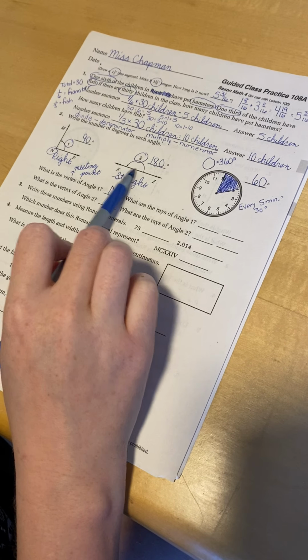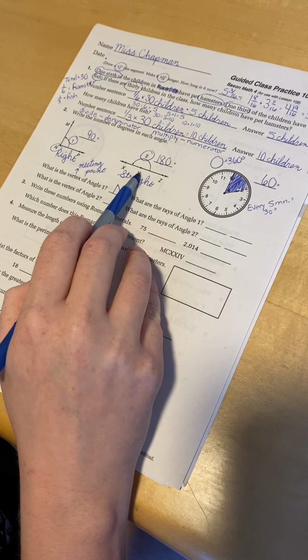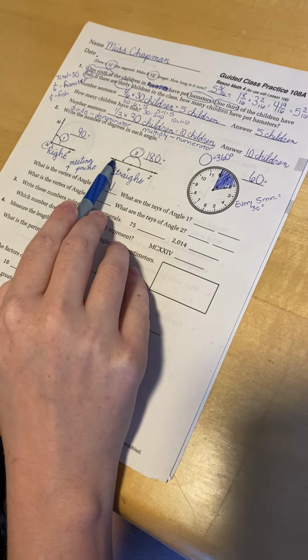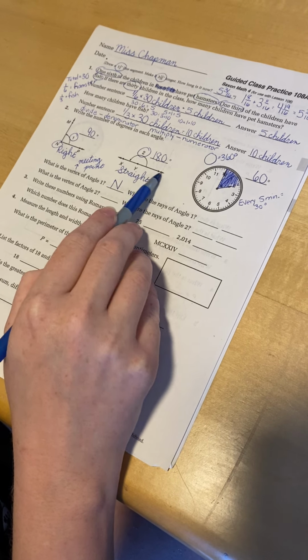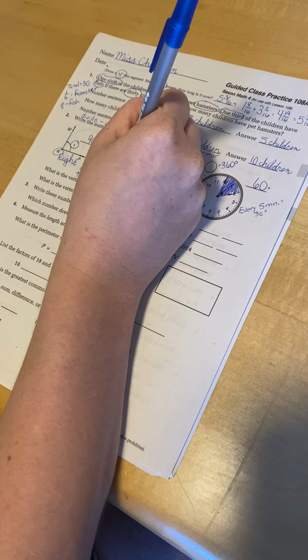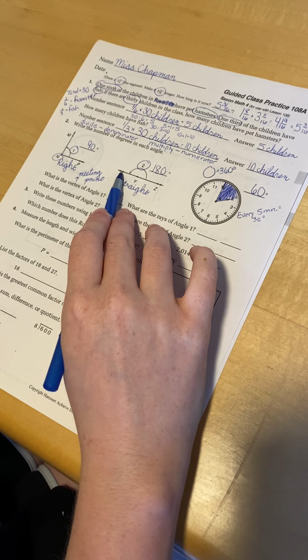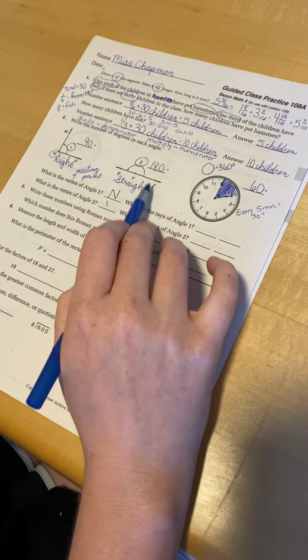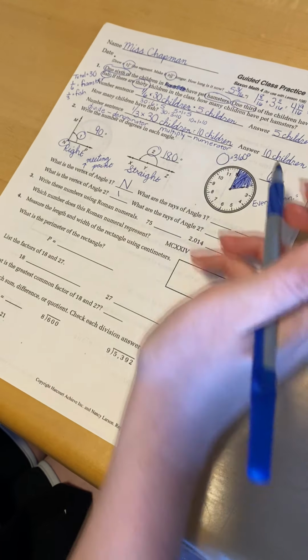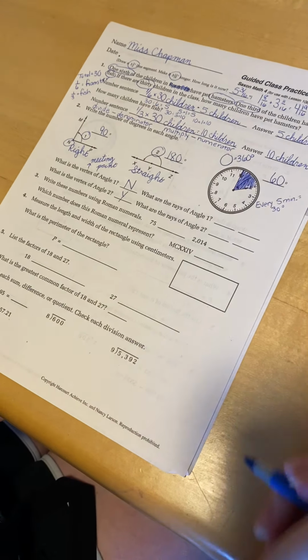Now I'm going to look at this straight angle here. I see X, Y, Z. Y is in the middle. It's where the other 2 points are meeting. Y is the middle letter. That's where X, Y, and Z are meeting. That means that Y is my vertex.